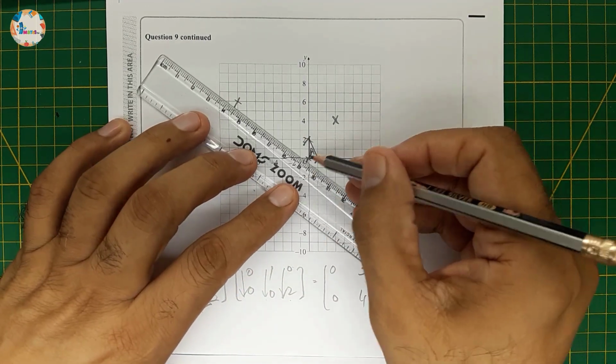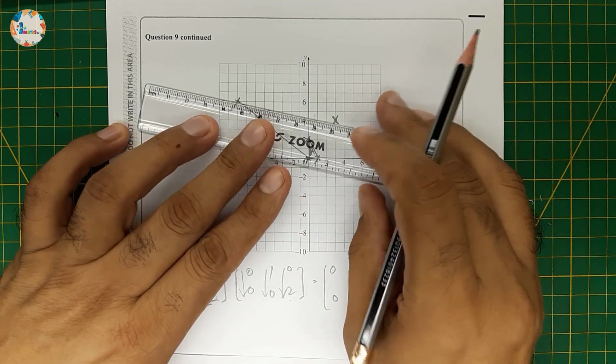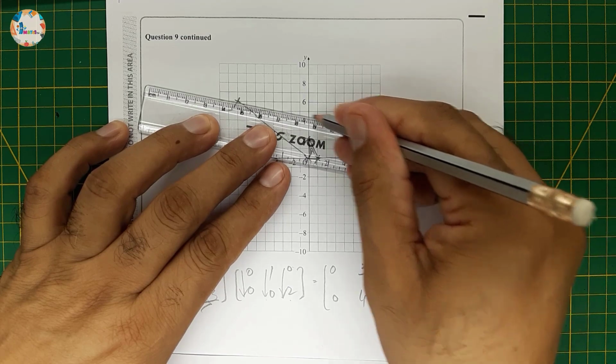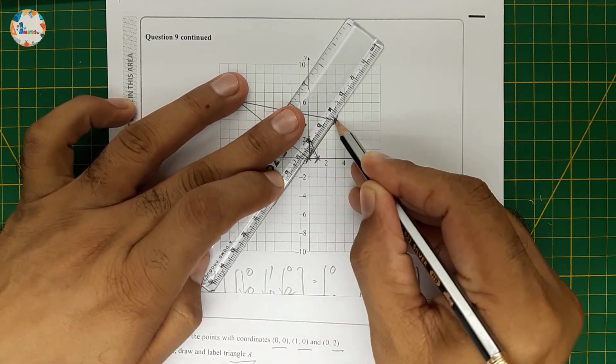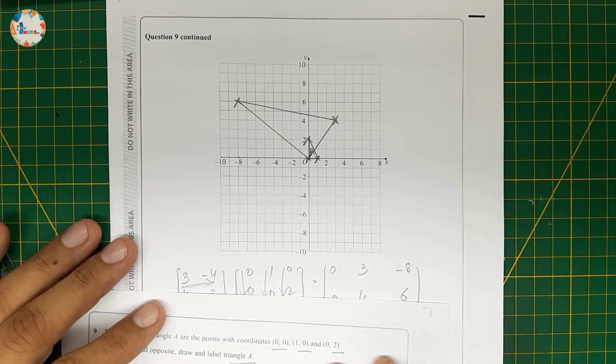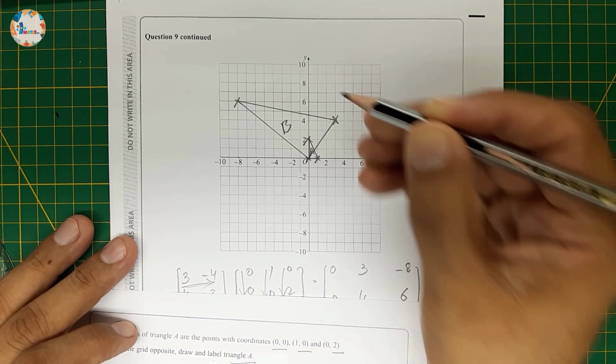We can draw this one over here like this one. So this will be drawn. This is already drawn, and we'll have to label this as B. So this will be B.